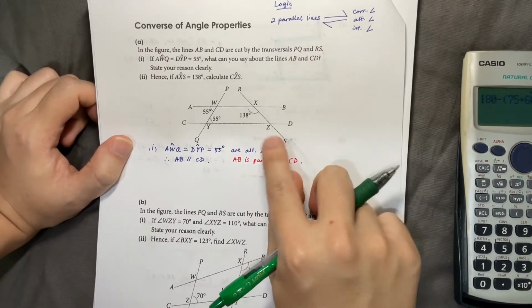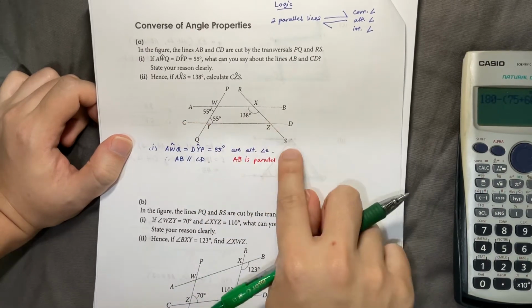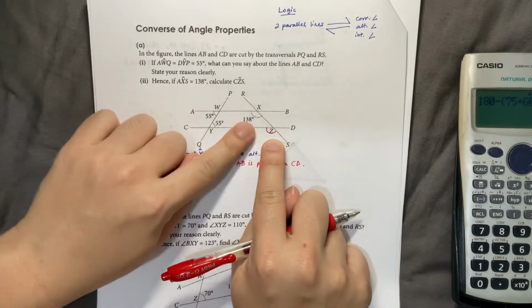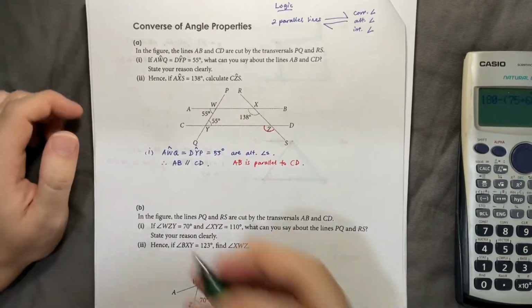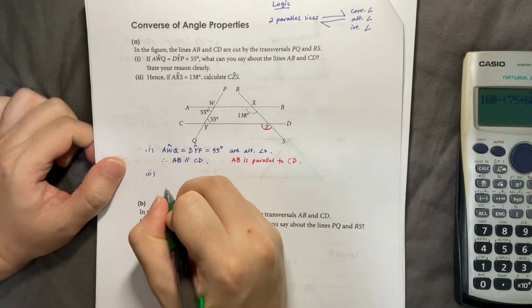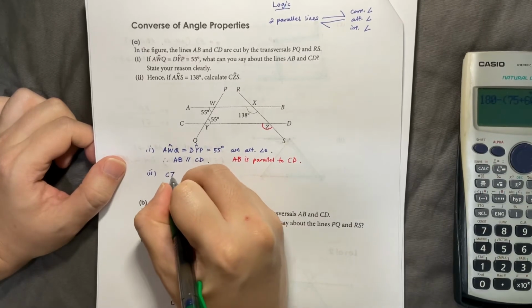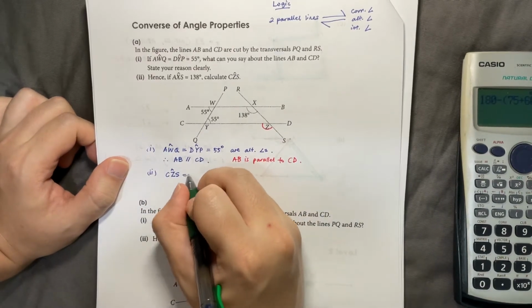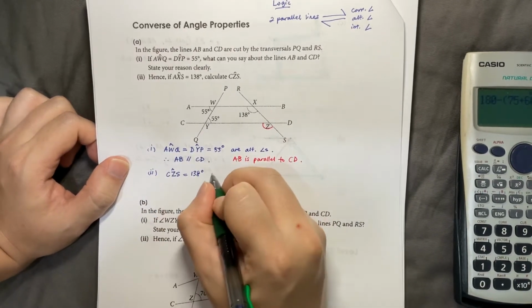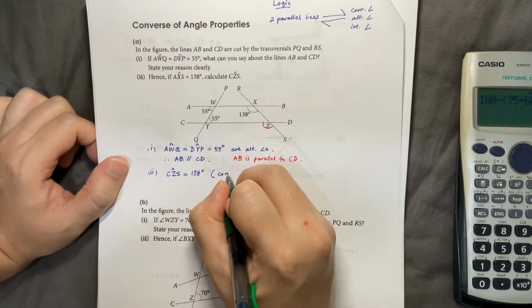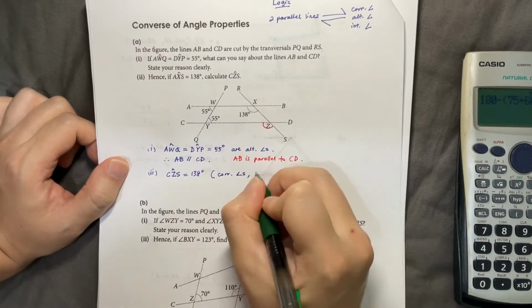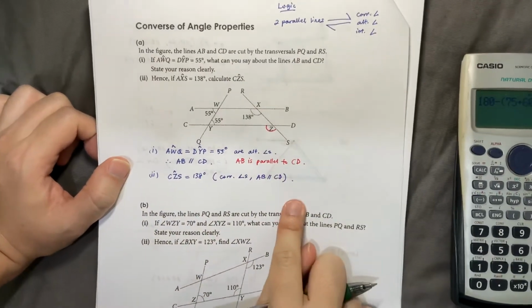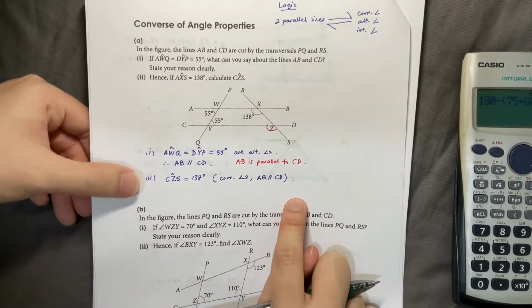So how do we find CZS, this one? How can we find this angle? Where to match this angle? The 138, your corresponding angle. So part 2, you say that the angle CZS, the one in the middle, this one is equal to 138 degrees because of corresponding angles, two parallel lines, meaning AB parallel to CD. Must write the reason.